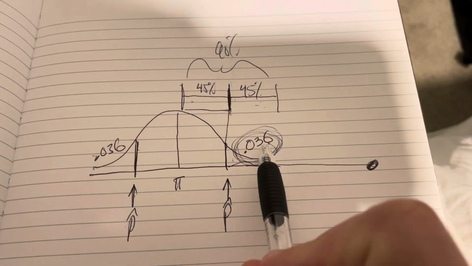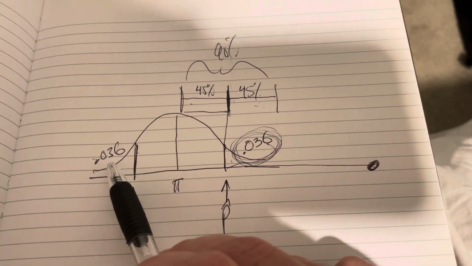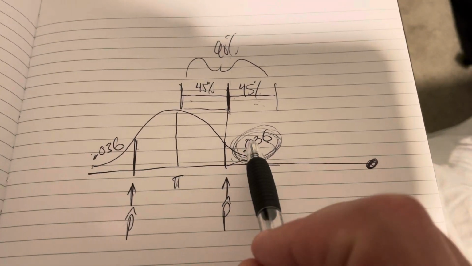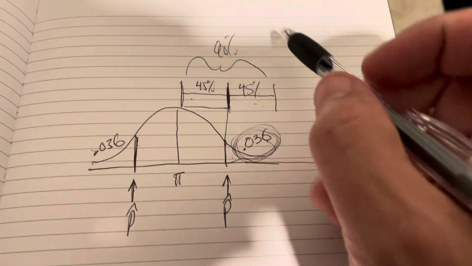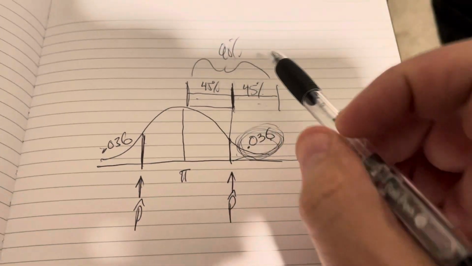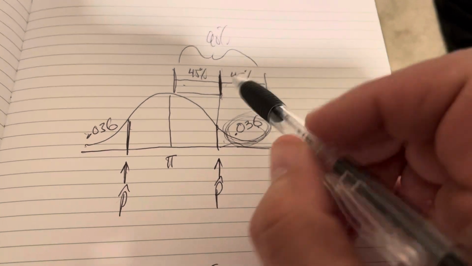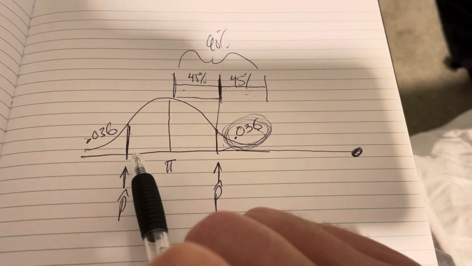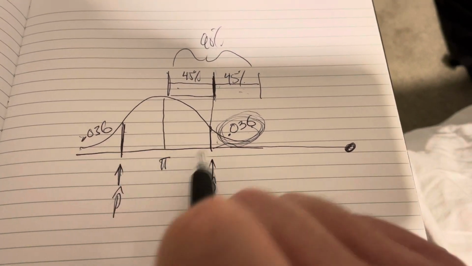And then this gets a p-value of 0.036, and this gets a p-value of 0.036. These are accurate, 0.036s. Now, a confidence interval is about a distance, okay? And so if you have the 90% confidence interval, what it does is it takes the standard deviations from the population proportion.